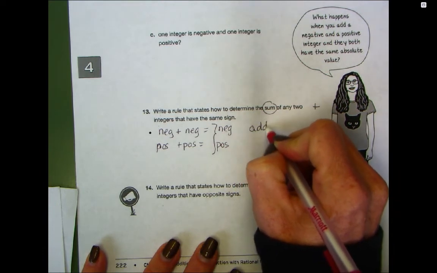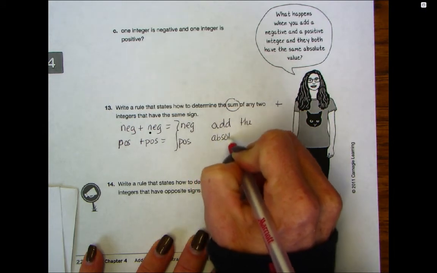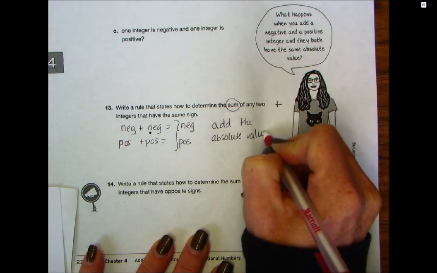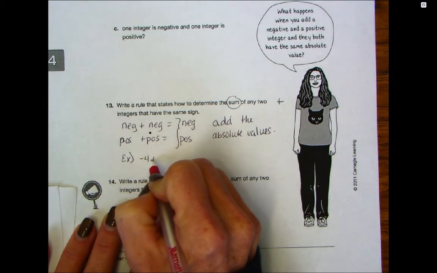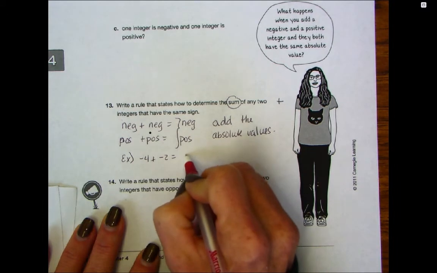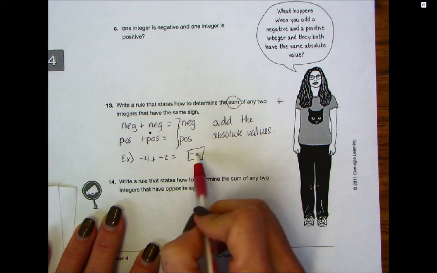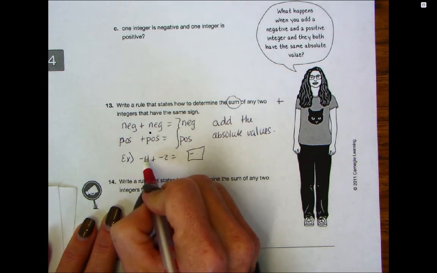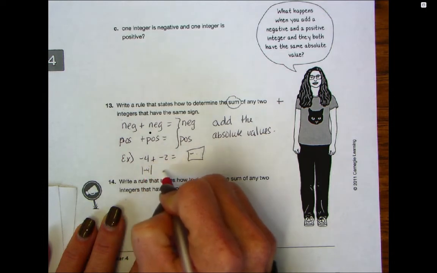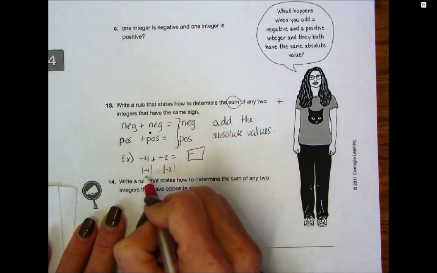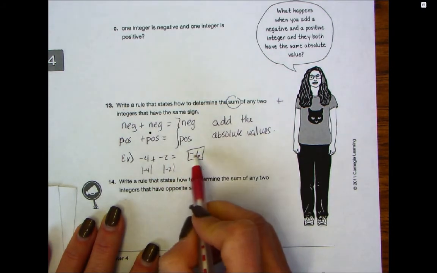I am going to say that I add the absolute values. So let me give you an example. Example of -4 plus -2. I'm going to give myself a box, and I know that my answer is going to be negative. To get the number portion, I'm taking the absolute value of -4, which would be 4. And I'm taking the absolute value of -2, which would be 2. And I'm going to add those two together, and I get a total of 6, so I get -6 for my answer.